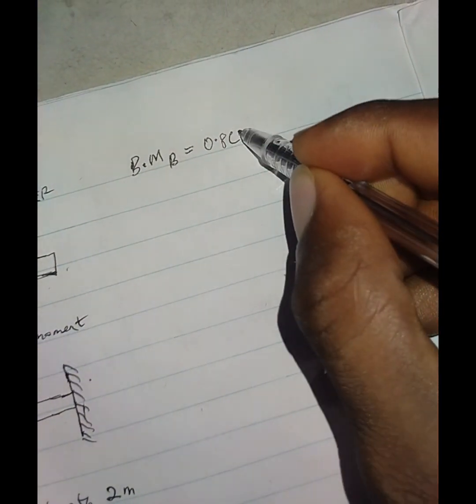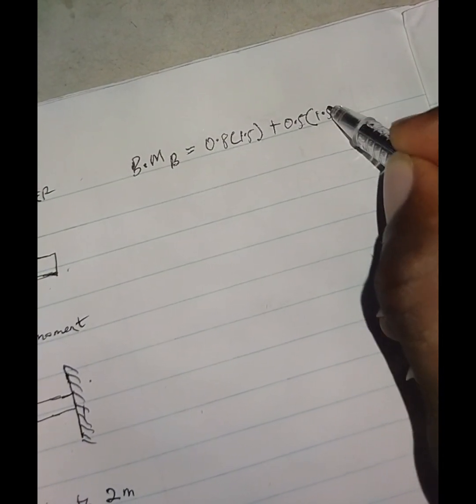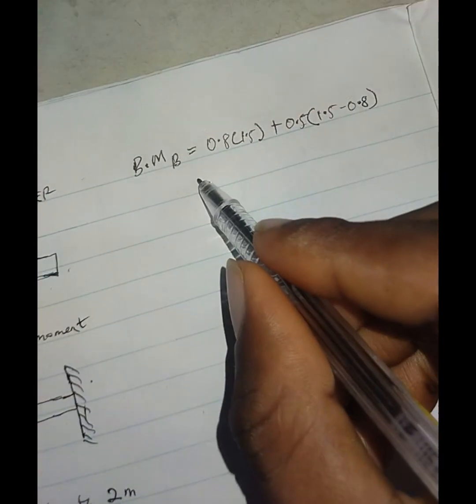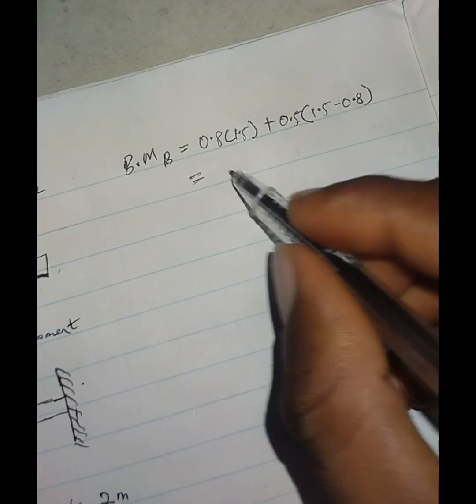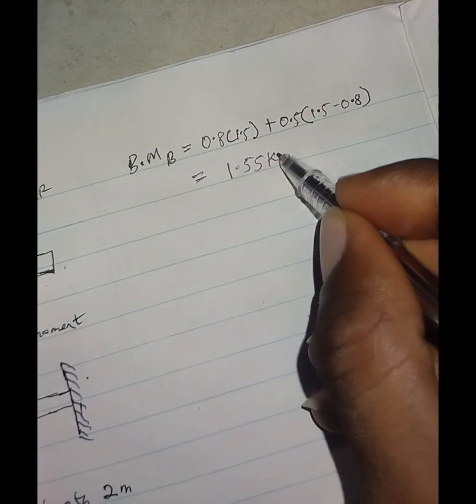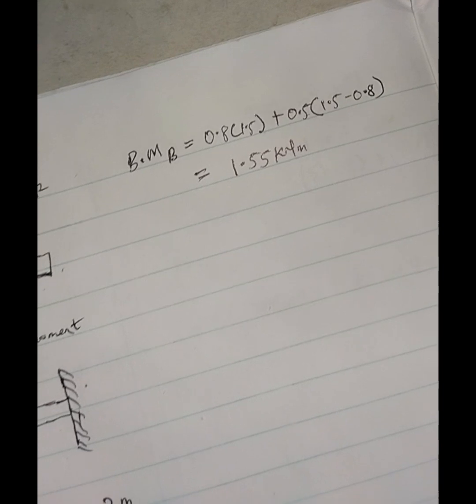So your x is actually 1.5 now. 1.5 plus 0.5 into bracket 1.5 minus 0.8. Now if you put this in your calculator, you have 1.55 kilonewton meter. So now that's how to do it.